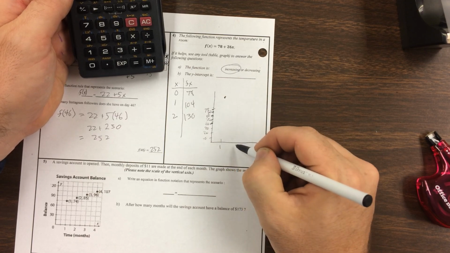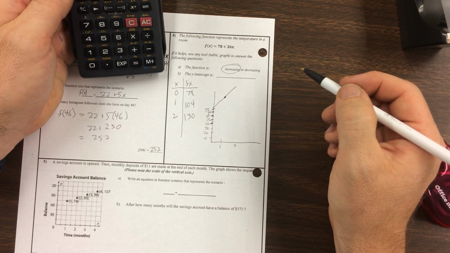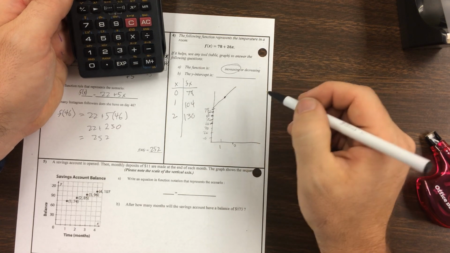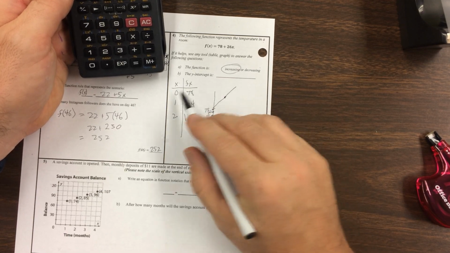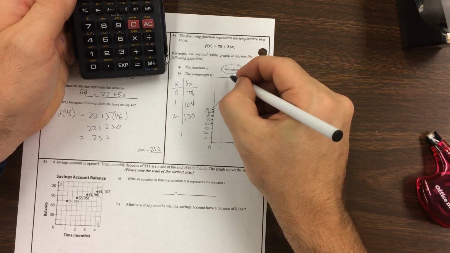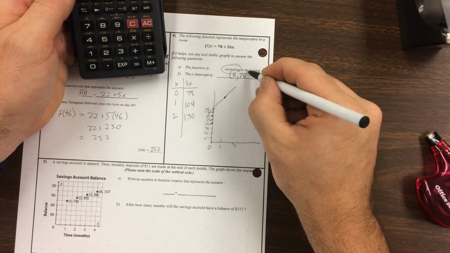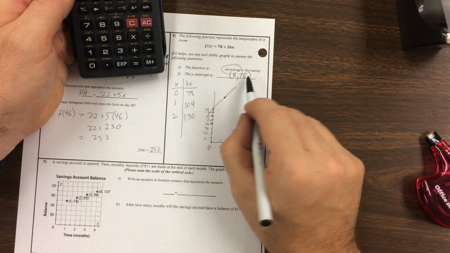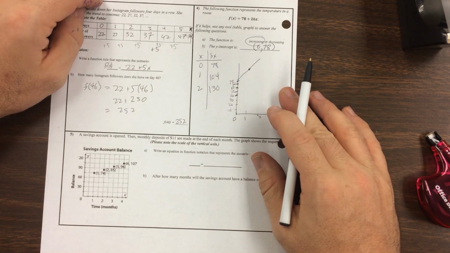Here's 1, 2. So okay, we can see that it's increasing. And the y-intercept, right, this is when x equals 0. The y-intercept is 78. Technically, we could write it this way. Here's our x value, here's our y value. But 78 will work just fine for our purposes.